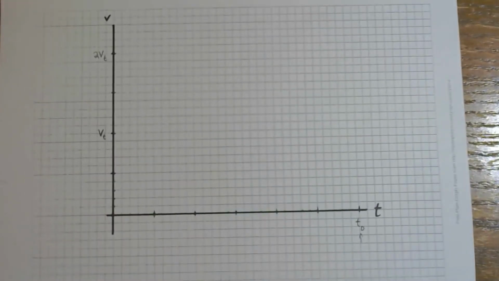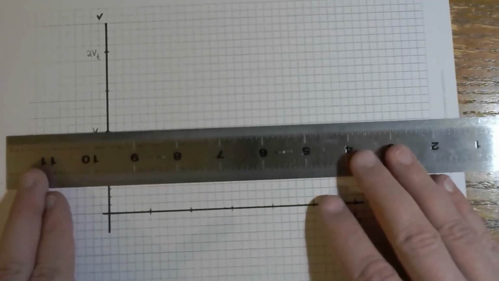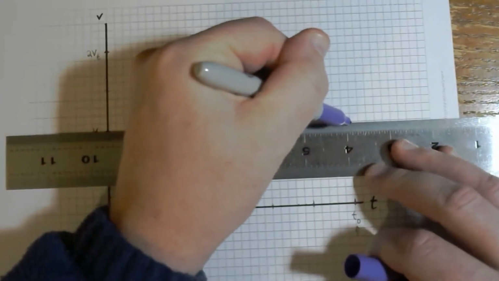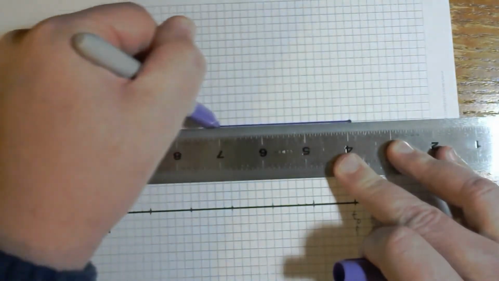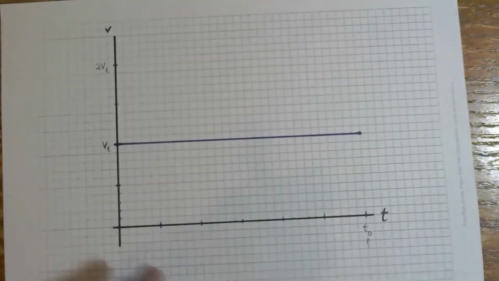All right, so first thing you want to do is graph the velocity of the truck. Because that truck is moving at a constant speed, a velocity-time graph would be a straight line, right? So I'm going to come up here with a ruler, and graph the velocity of the truck as a function of time. That's going to be a straight horizontal line at vt. So that's the velocity of the truck.